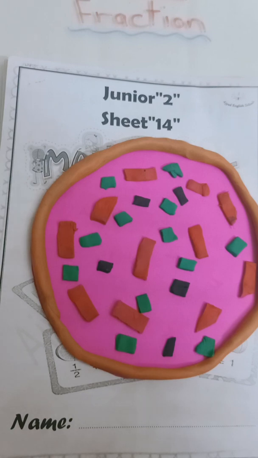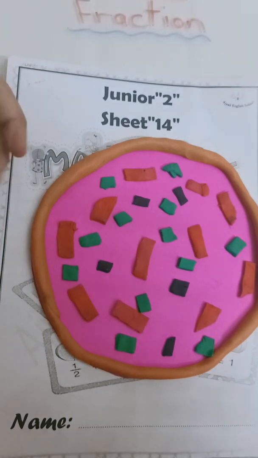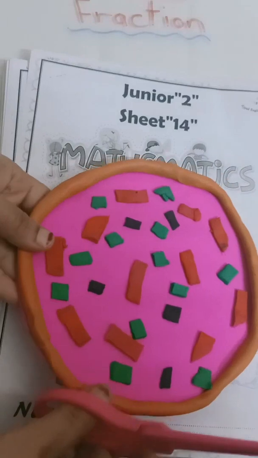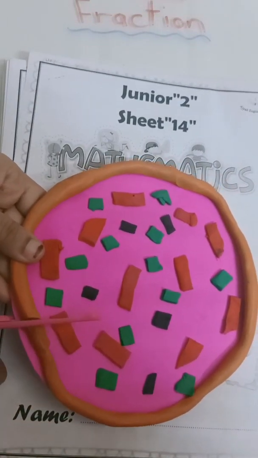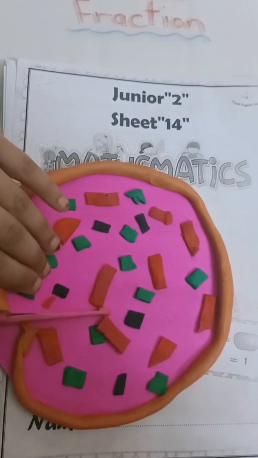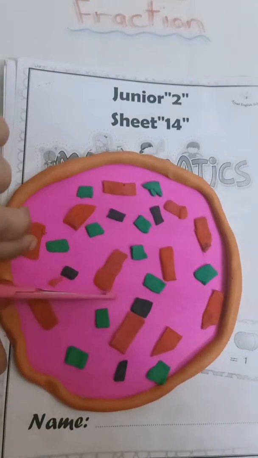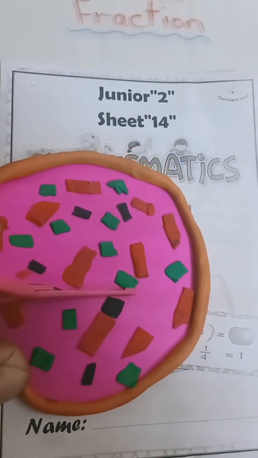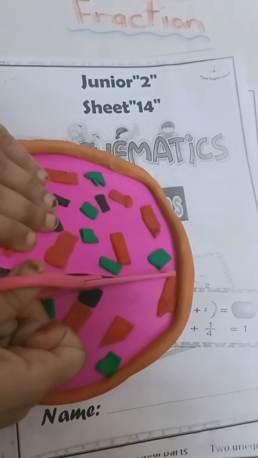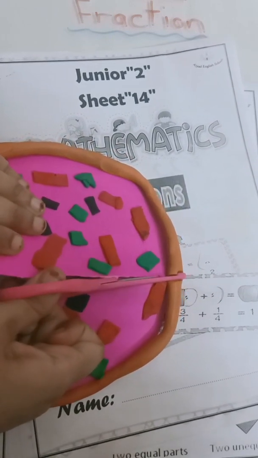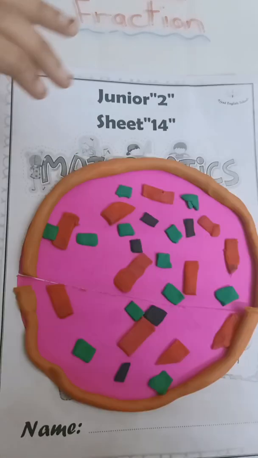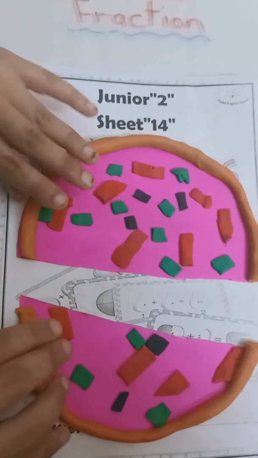Okay, if I divide it into two parts like this, we have two parts.